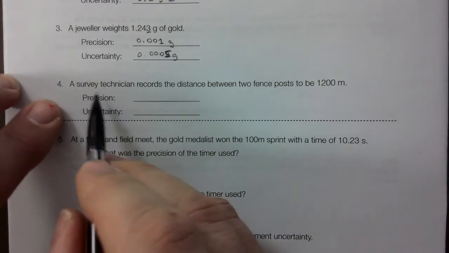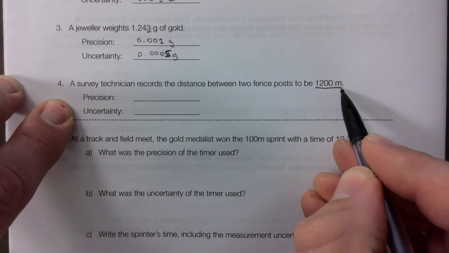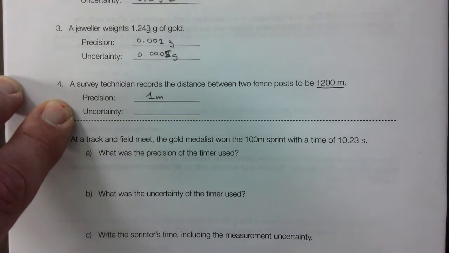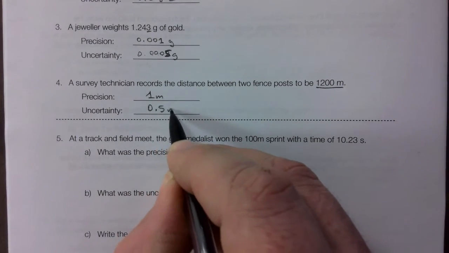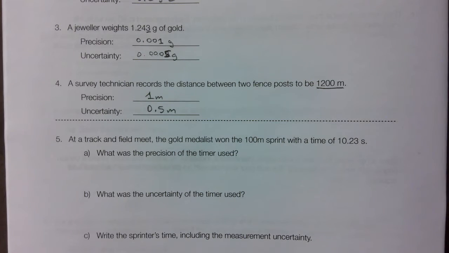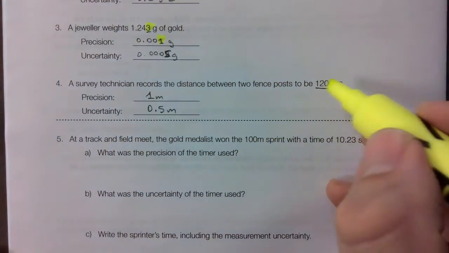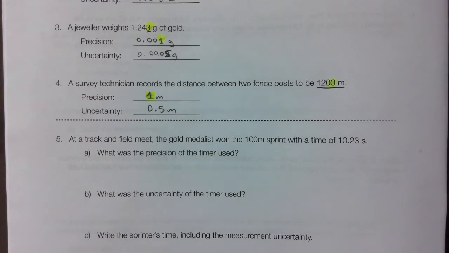Which is good. A survey technician records the distance between two fence posts to be 1,200 meters. So we're assuming this device can only get you as close as the meter. That's it. There are no decimals here. So that'd be 0.5 meters as your uncertainty. Okay, so I hope that makes sense. Maybe I will highlight the 3 here. That's where we got that from. We highlight that last one. That's where we get the whole meter, to the nearest meter.